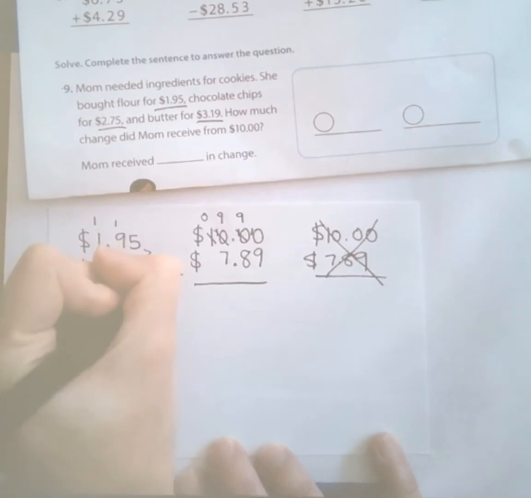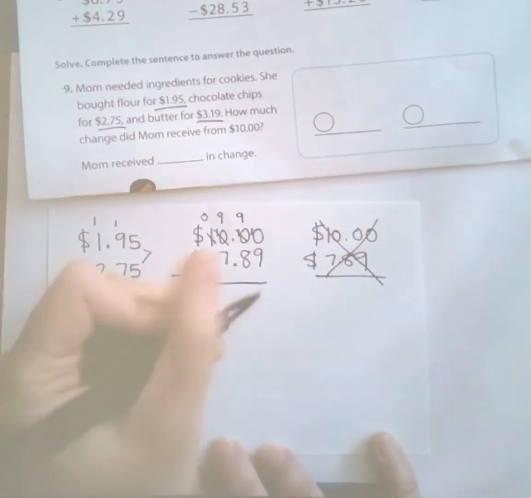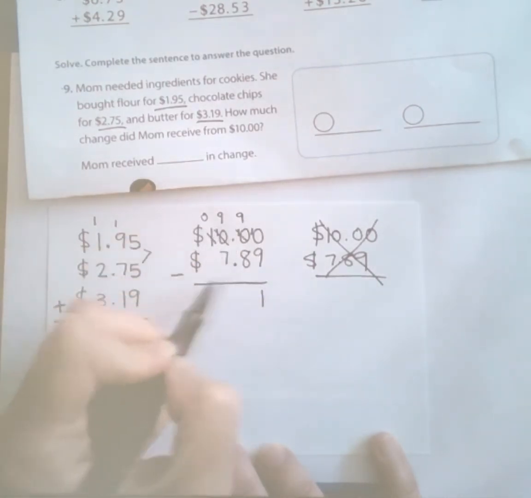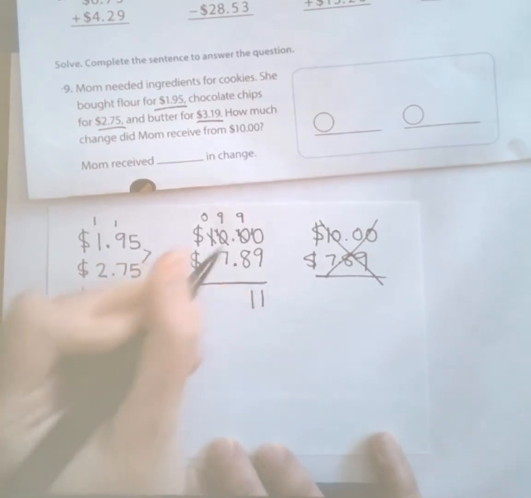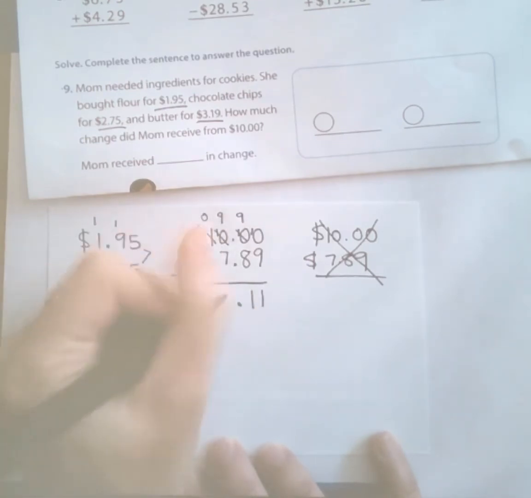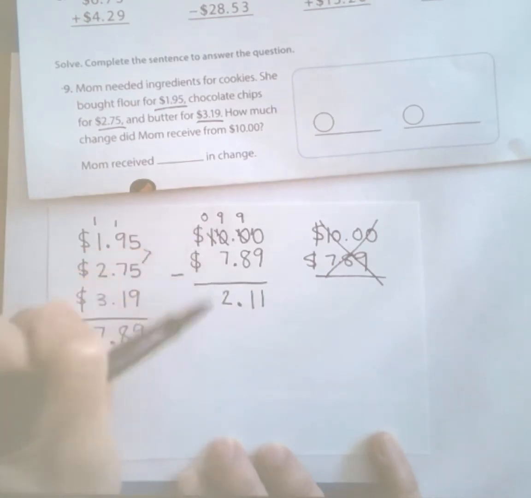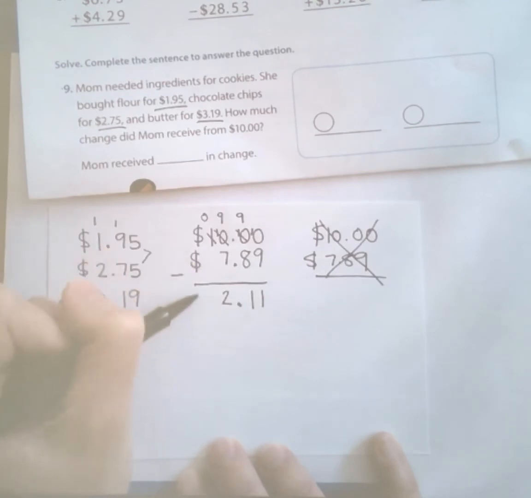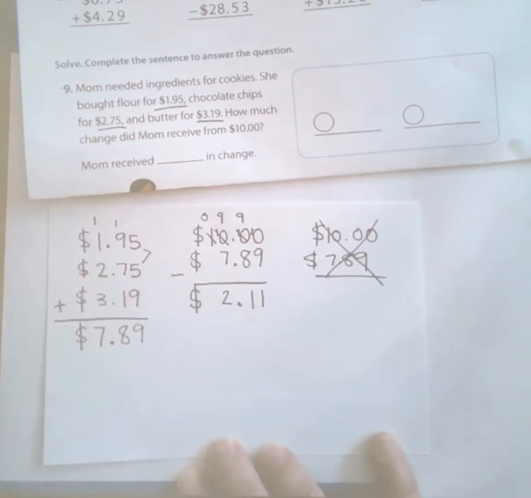Ooh, I forgot my subtraction sign. 10 minus 9 is 1. 9 minus 8 is 1. Decimal point, decimal point, decimal point. 9 minus 7 is 2. 0 minus 0 is 0. I can write the 0 if I want. You do not have to. Do not forget to bring down your dollar sign.